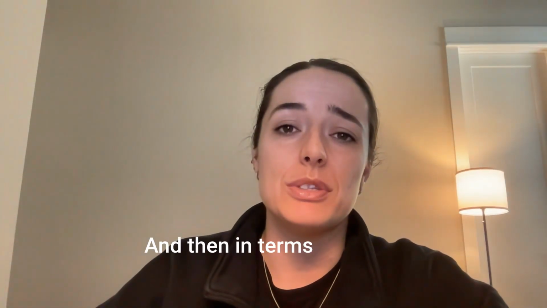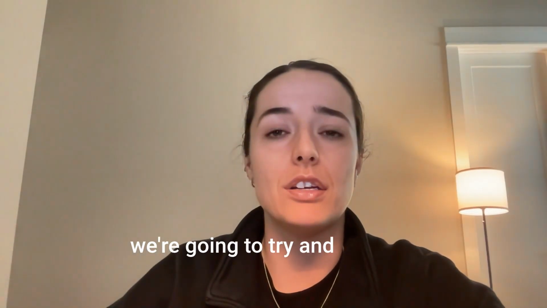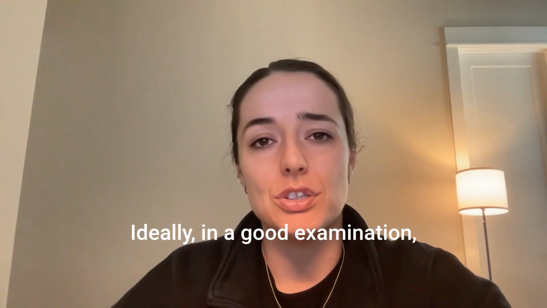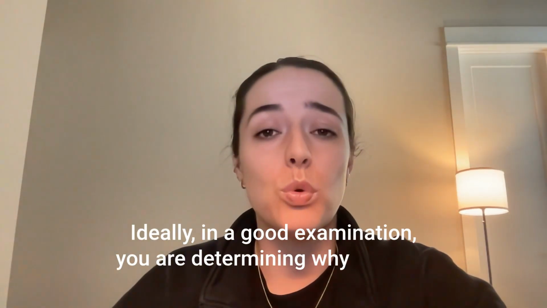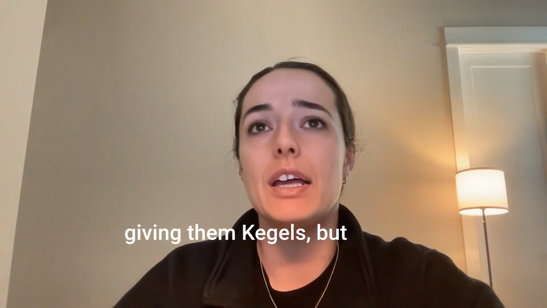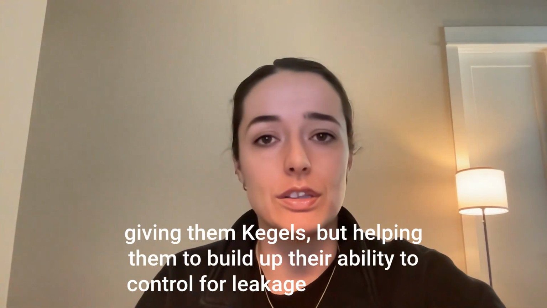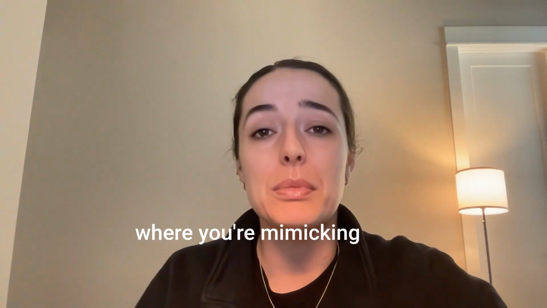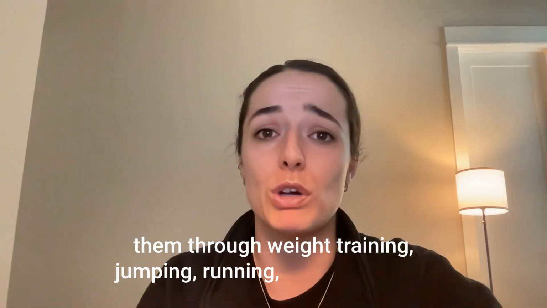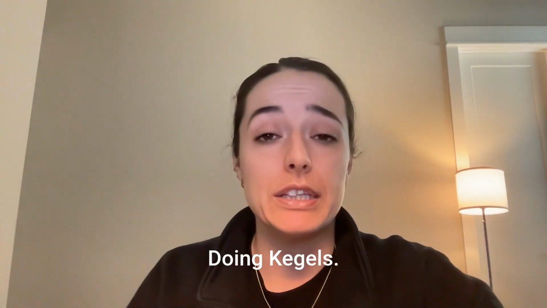And then in terms of stress and urgency, with stress, we're going to try and improve their tolerance to stress. Ideally, in a good examination, you're determining why they are not tolerating stress well, not just giving them Kegels, but helping them to build up their ability to control for leakage to the point where you're mimicking what they need to do, or they're living an active lifestyle. You're taking them through weight training, jumping, running, things like that. These patients should not just be laying on the table doing Kegels.